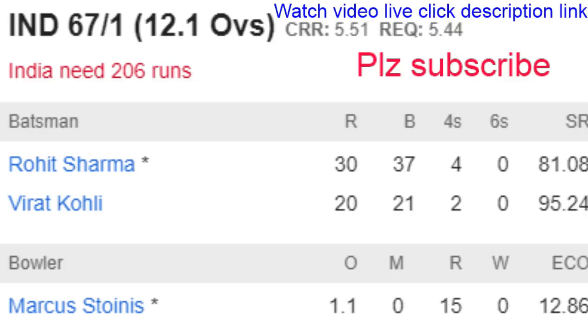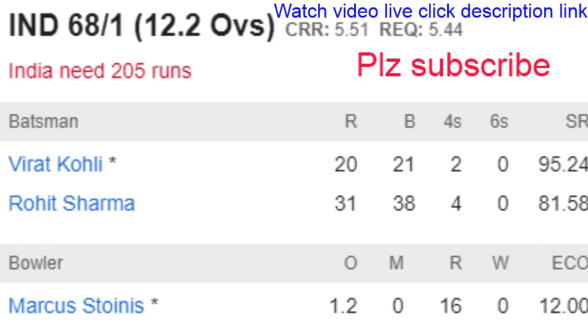207 now needed from 228 balls. Rohit Sharma 30 of 37 balls, 4 boundaries. Kohli 19 of 20 with 2 fours in there. Australia was 65 for no loss, India 66 for 1. If you can ignore the wicket that's fallen, they are neck and neck at this point, and you might just have to ignore it because Rohit Sharma and Virat Kohli look in a mood.